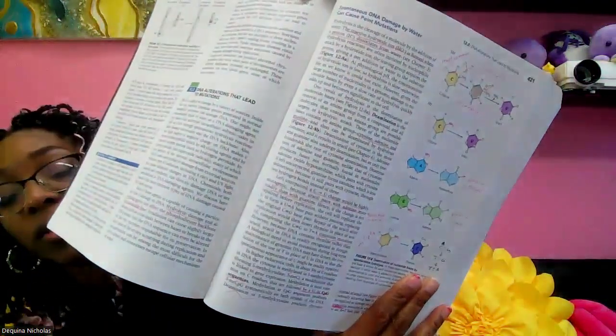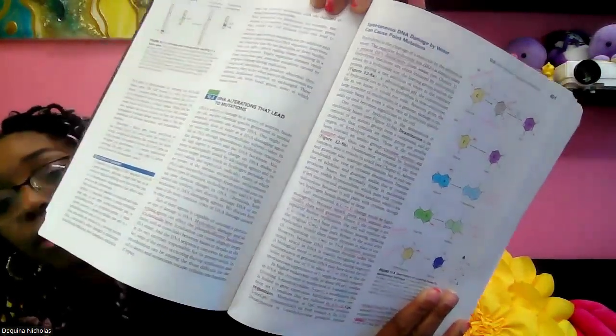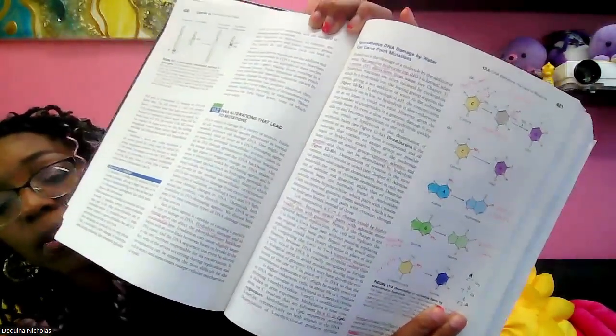This figure, where's the video? 12.8. Oh, I'm failing. There we go. This video, 12.8. You can see all my little notes, like underlining and putting in details. Know what deamination is.